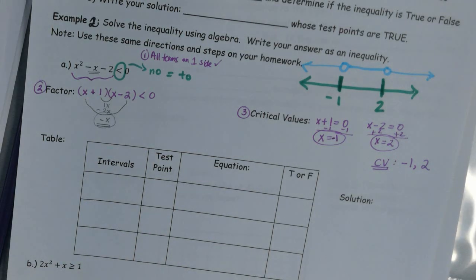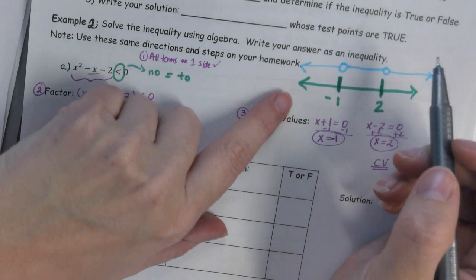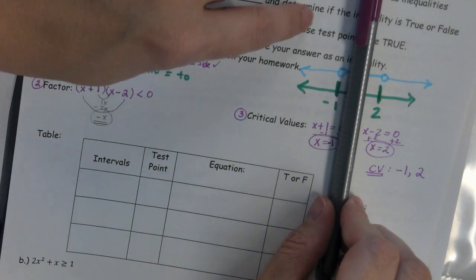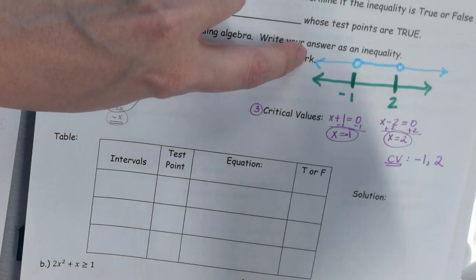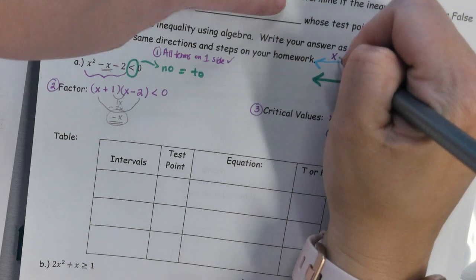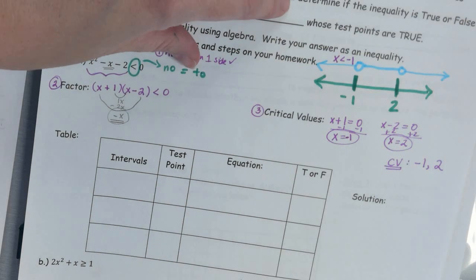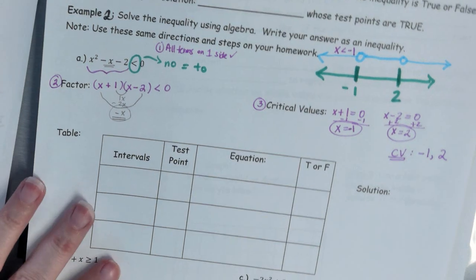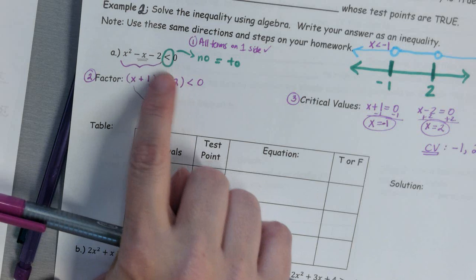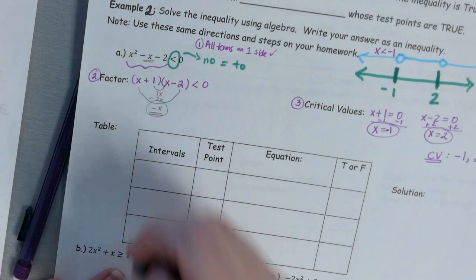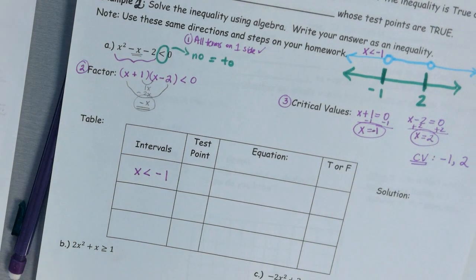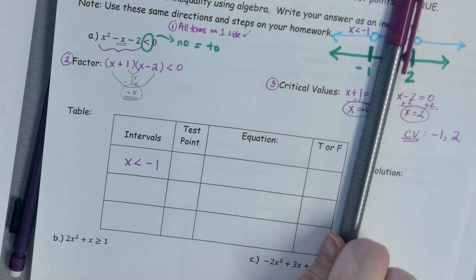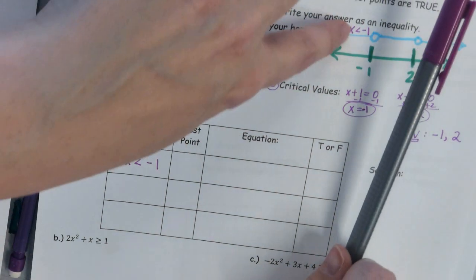So what we're going to do is label each piece. And as we continue to do this multiple times, you're going to start to see some patterns. Let's look at this interval here. This represents all the values that are -1 and below. So we call that x is less than -1, and the reason we use less than is because you had no equal to here. This is your first interval. So I want you to put this in the first box: x is less than -1. Again, it's less than because all the values are below it in this interval.